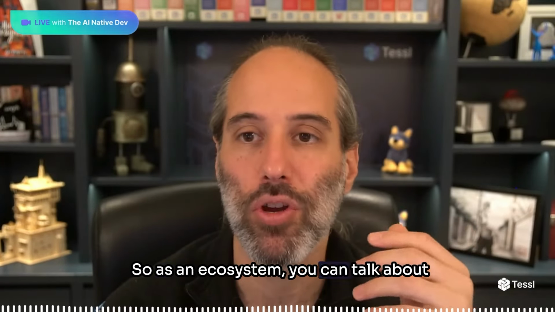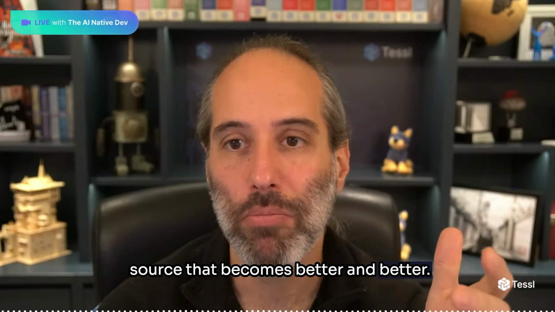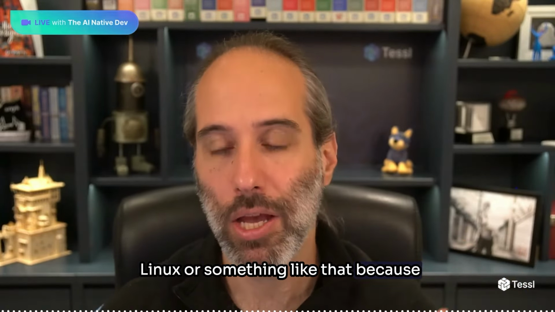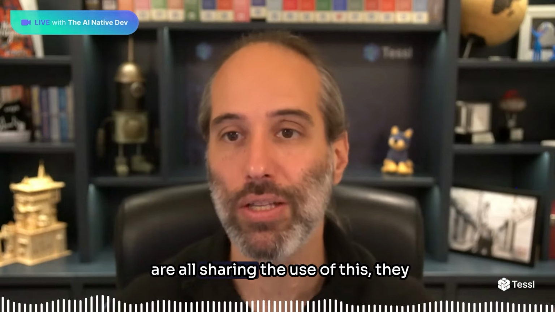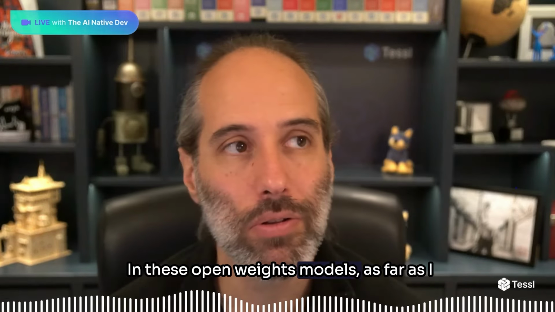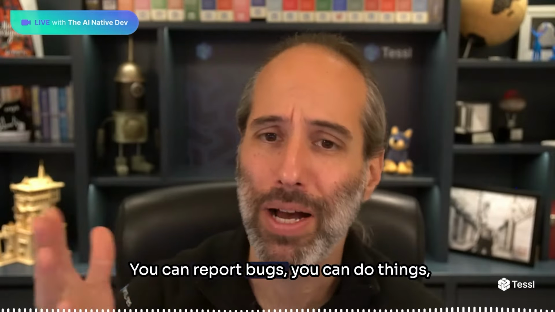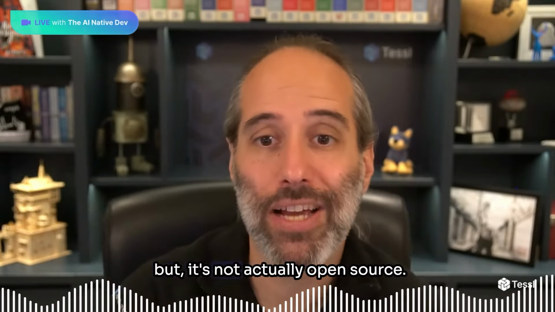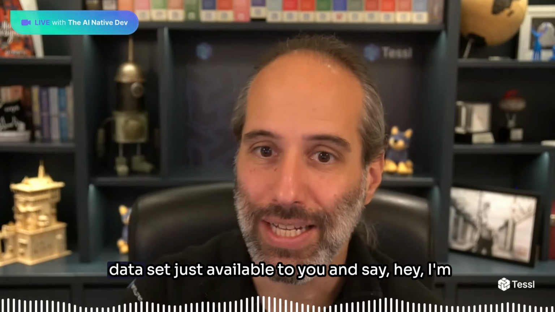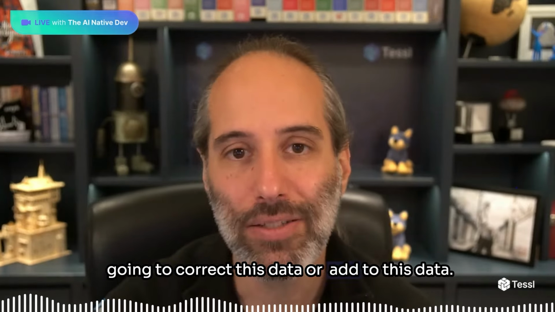As an ecosystem, you can talk about some piece of software that is open source that becomes better and better, like Kubernetes or Linux, because a bunch of interested parties that are all sharing the use of this come in and contribute back. In these open weights models, as far as I understand, it's very hard to contribute back. You can report bugs, but it's not actually open source. You don't typically or ever see the data set available to you to say, hey, I'm going to correct this data or add to this data.